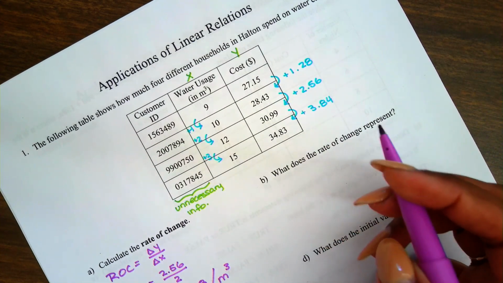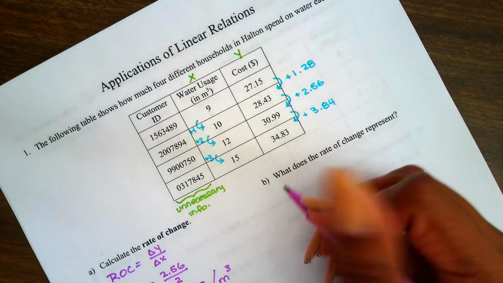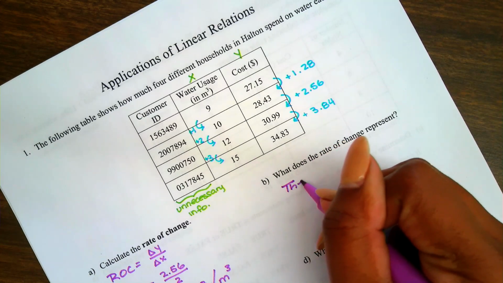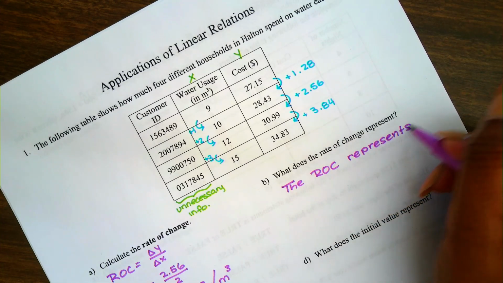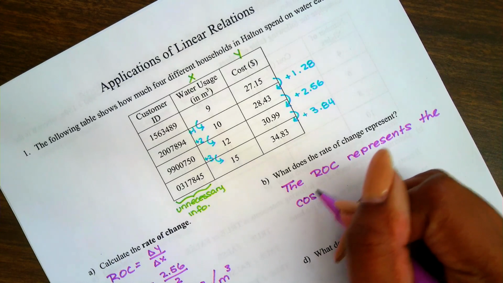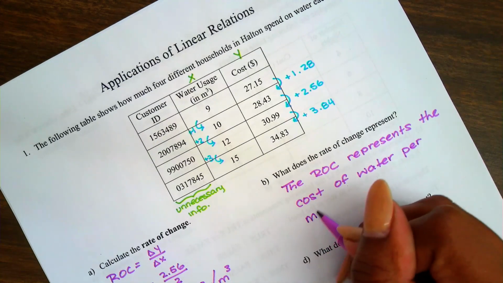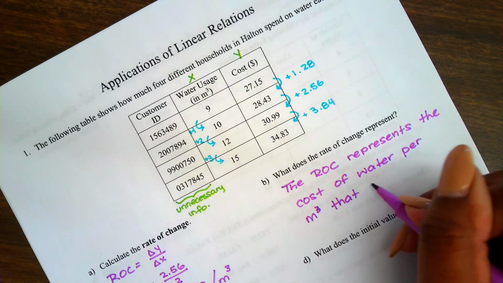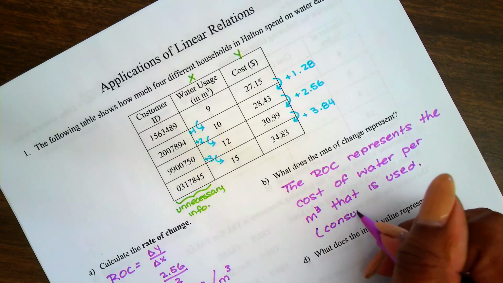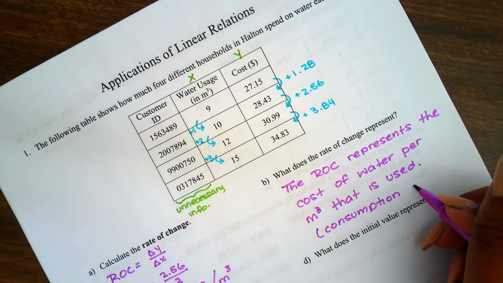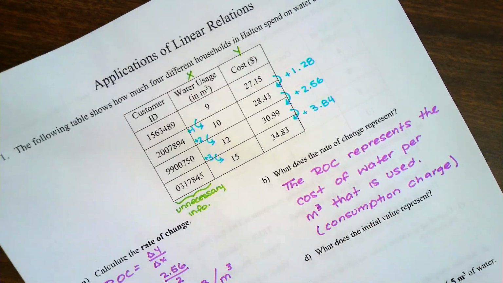So the rate of change represents the cost of water per meter cubed that is used. Okay, this is also called the consumption charge. So how much the consumer is using. We are the consumer, the user of water.